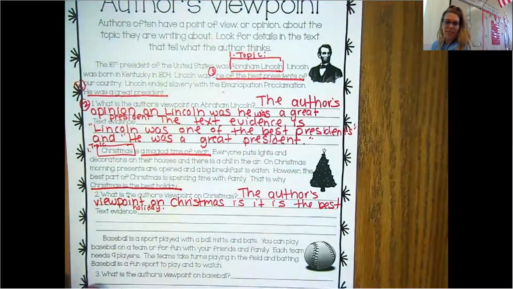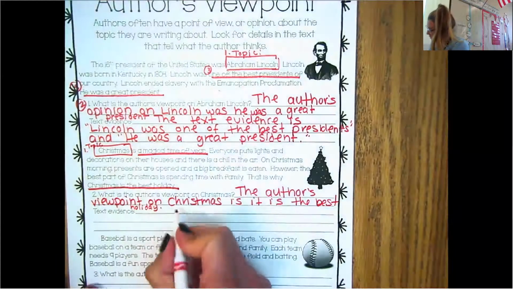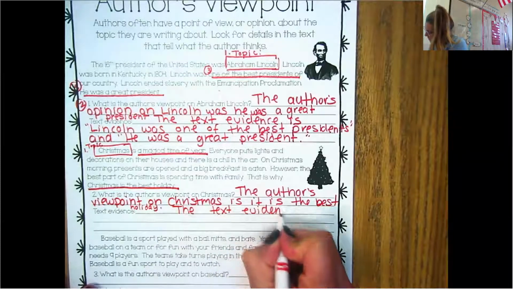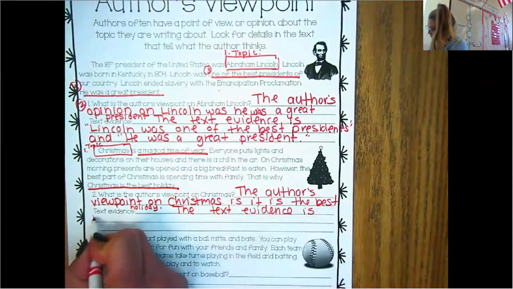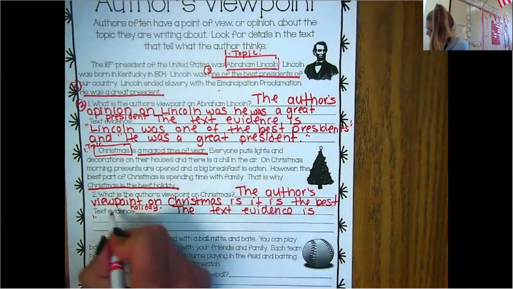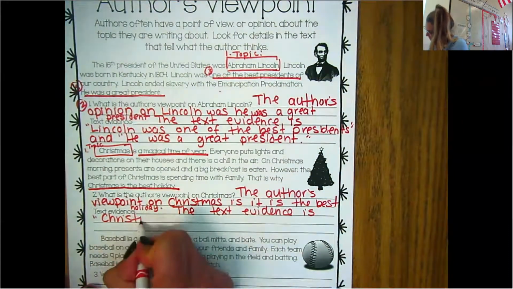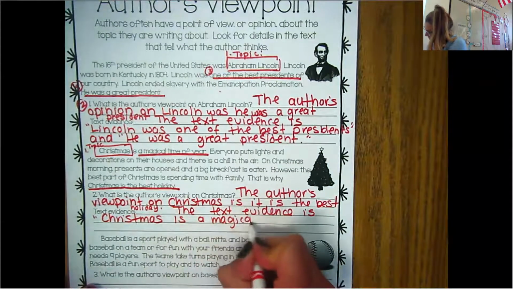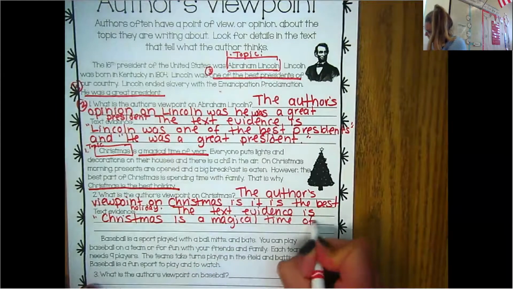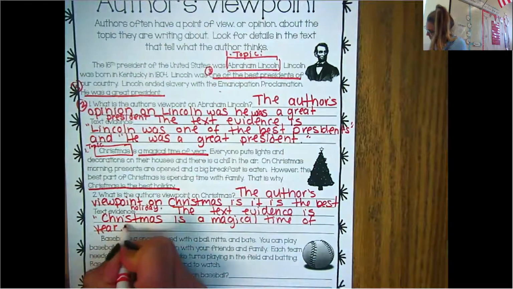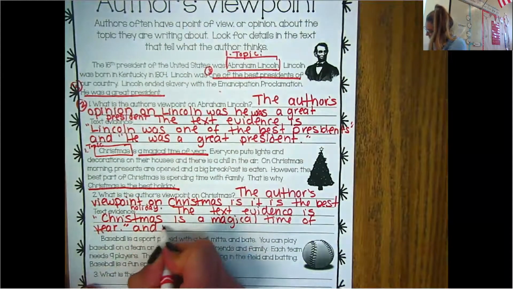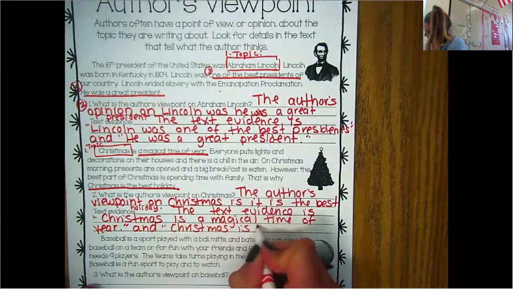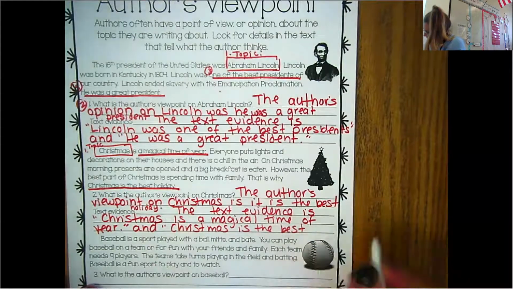Okay, and then what's the text evidence? Well, that's what we underlined. The text evidence is Christmas is a magical time of year. And Christmas is the best holiday.